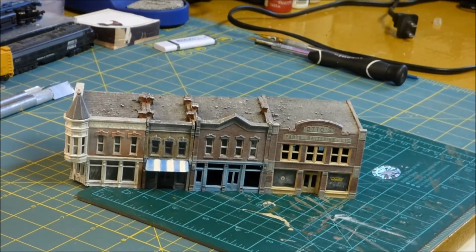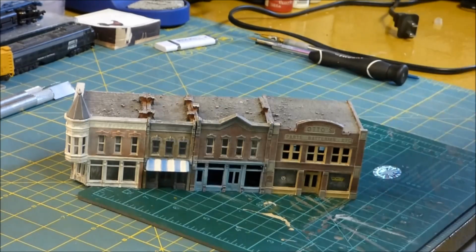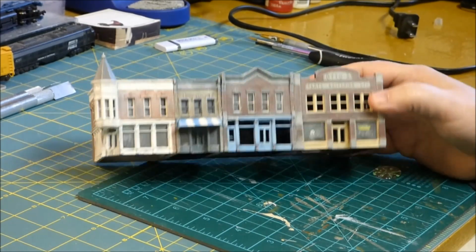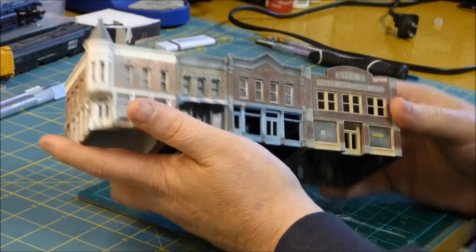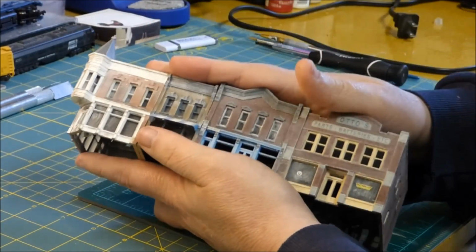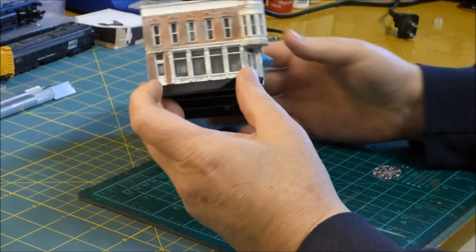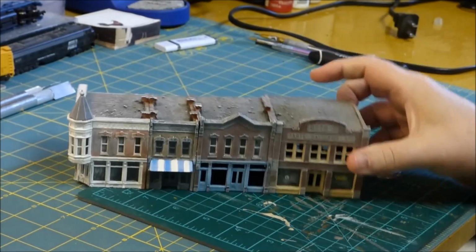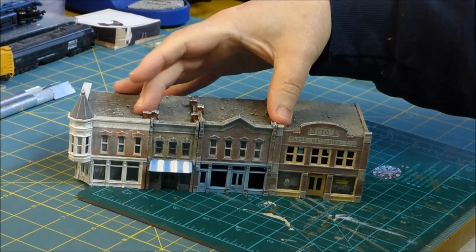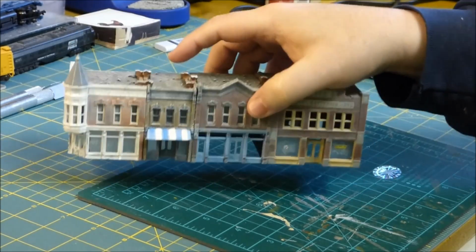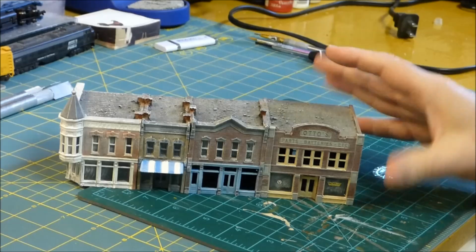Okay, so now we're in the workshop, and I'll show you what I did here and bring you up to speed as to where we are. All these buildings came in a set. There was probably a dozen or more. So in order to make my city blocks, I took the buildings and glued them together. So now it's just one big building, okay?